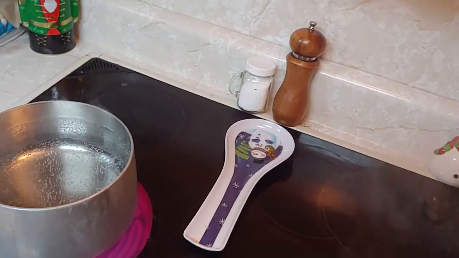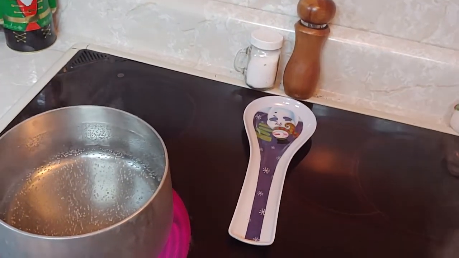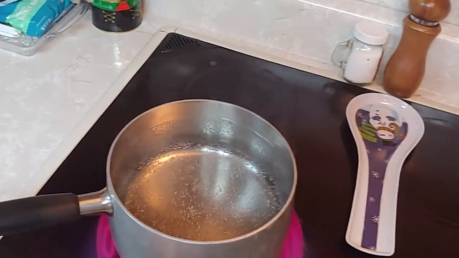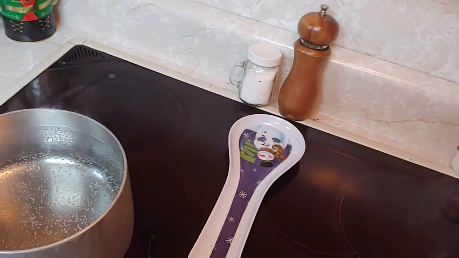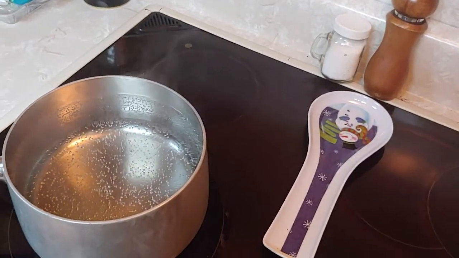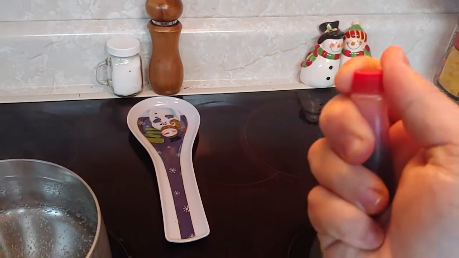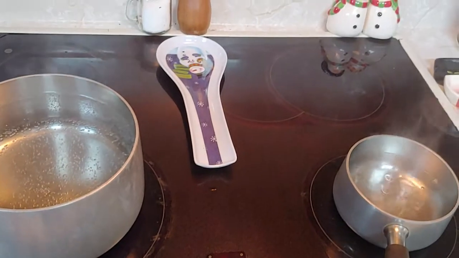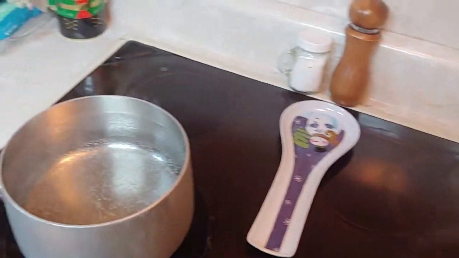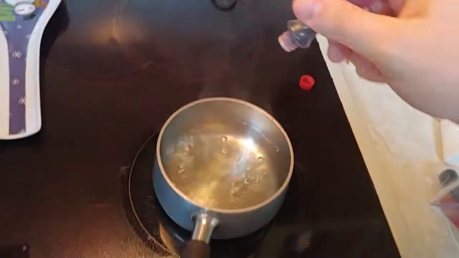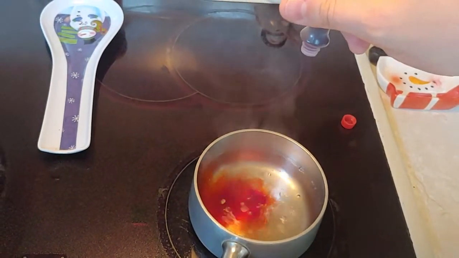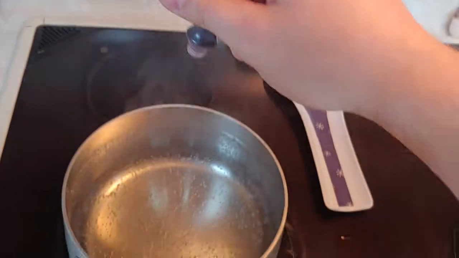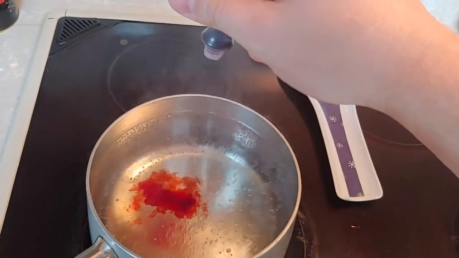Another way to look at that is, let's go ahead and turn both of these off. If I were to take this red food coloring, let's let the red food coloring be the energy. Okay? So, 1, 2, 3. 1, 2, 3.